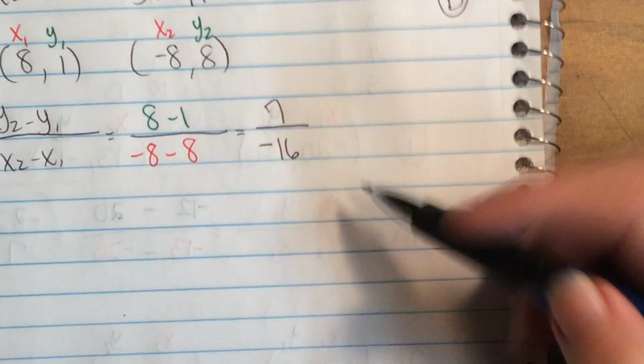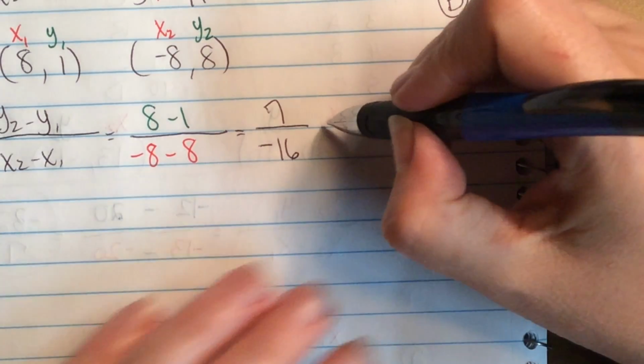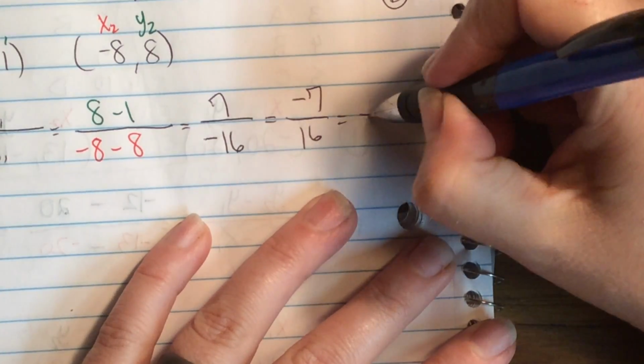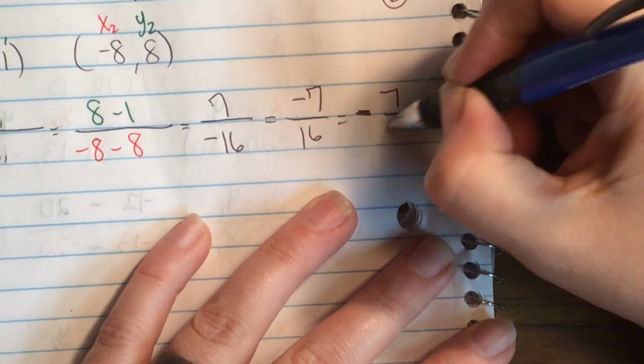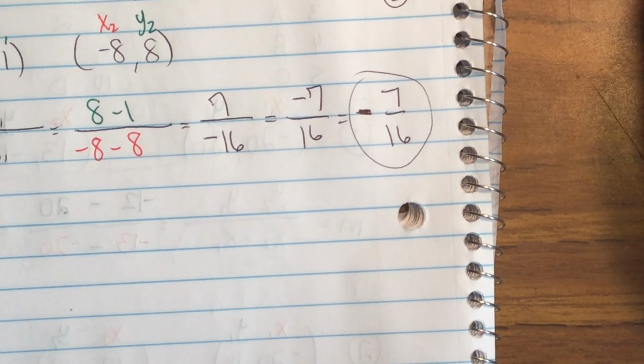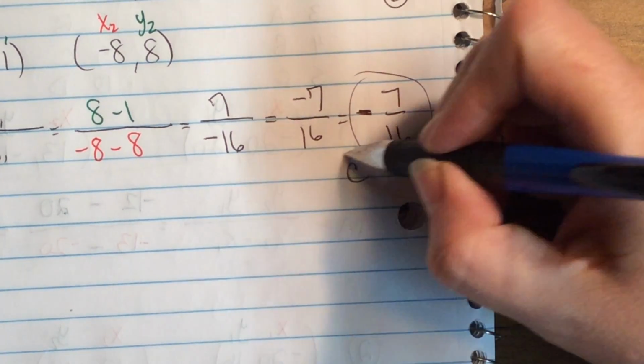Don't forget, I can leave it like this, or I can move my negative up, or I can leave it out front, which is how they usually write it. This is the normal way. So negative 7/16, which is letter C.